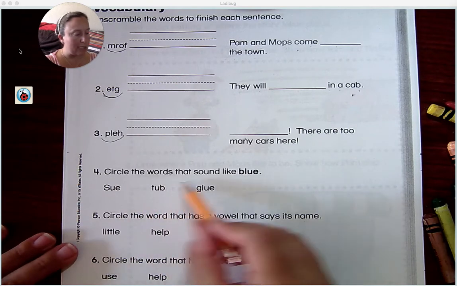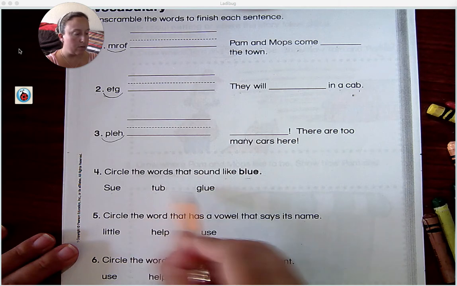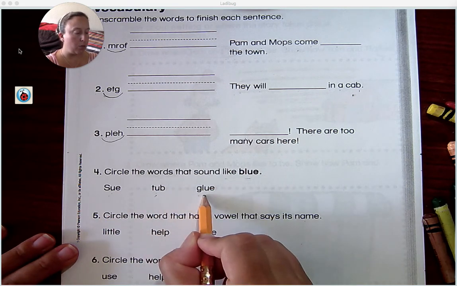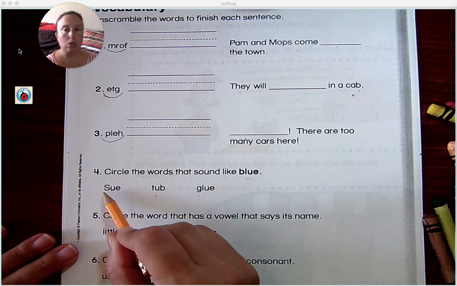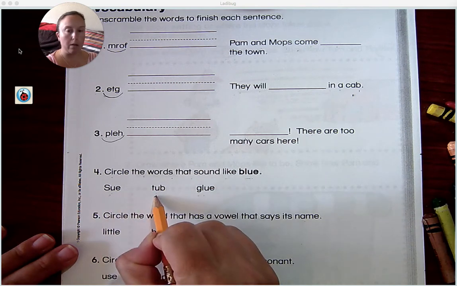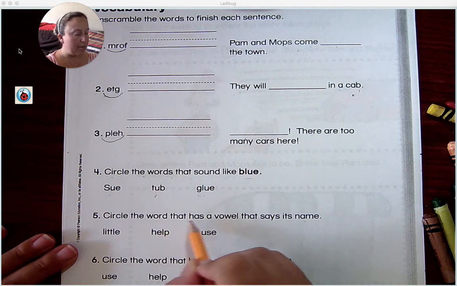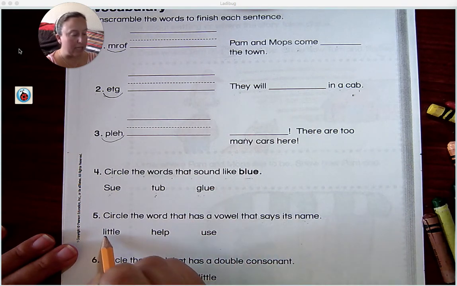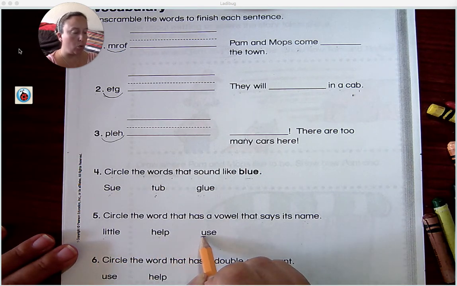All right. Number 4, circle the words that sound like blue, Sue, tub, glue. Circle the word that has a vowel that says its name. Little, help, use.